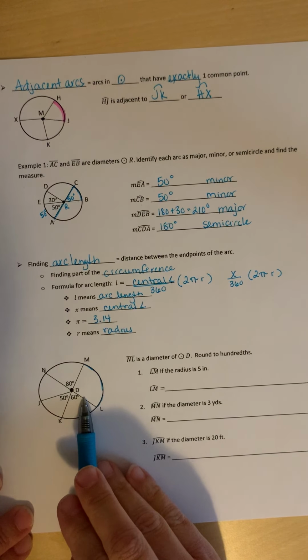So I would need to do 100 divided by 360 times 2 pi, and if my radius is 5, so times 5. Now I'm going to put all of that into my calculator, and instead of pi, I'm going to do 3.14. So what I would hit would be 100 divided by 360 times 2 times 3.14 times 5. And I got 8.72, and I need to put inches on that.